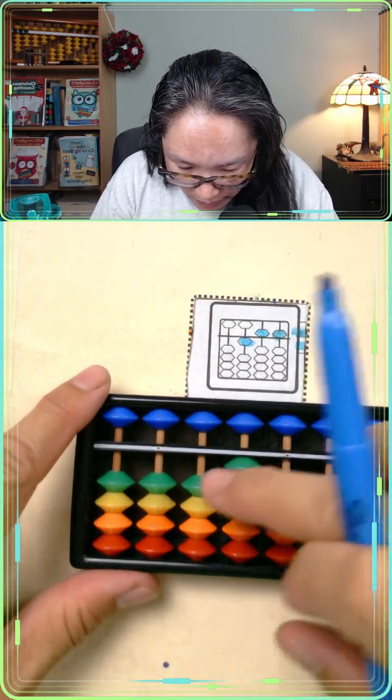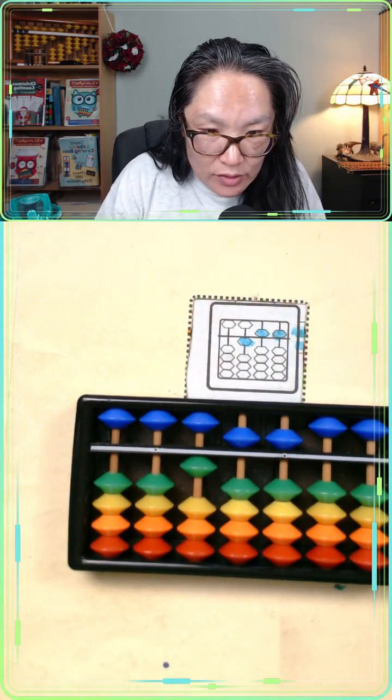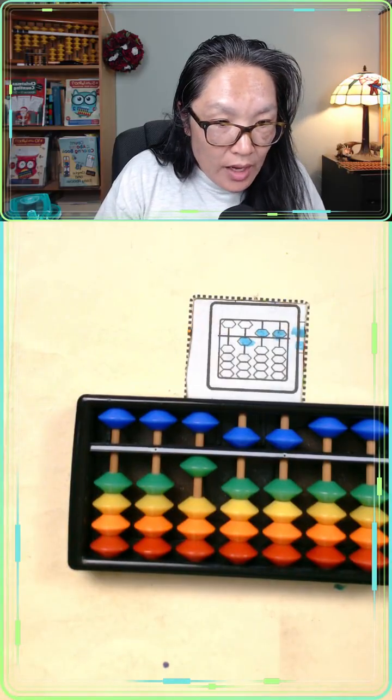What are we doing? We are doing this number. What number is that? What number is that?